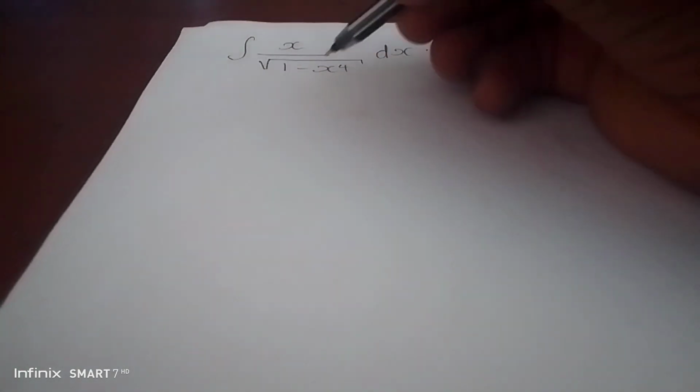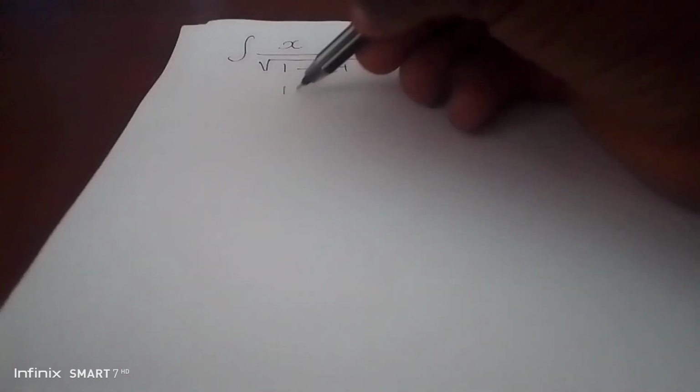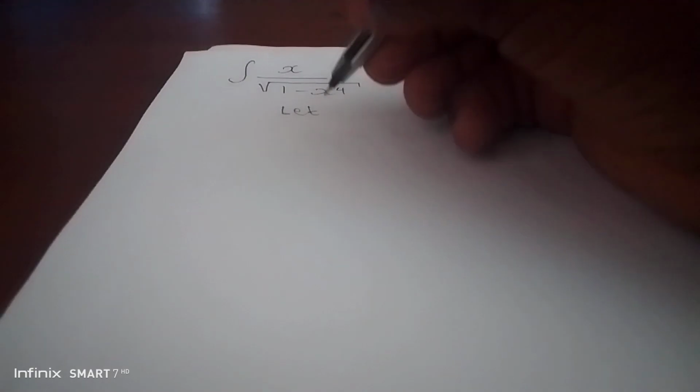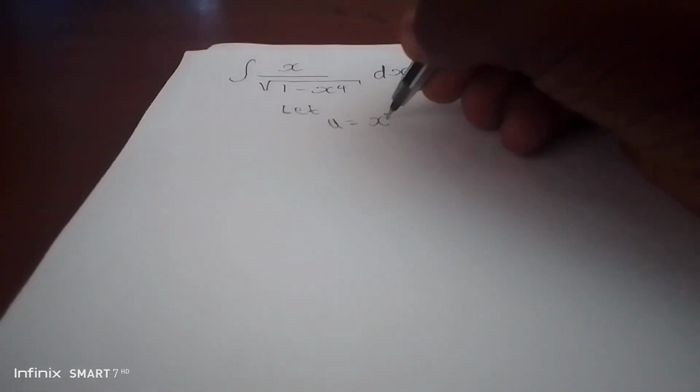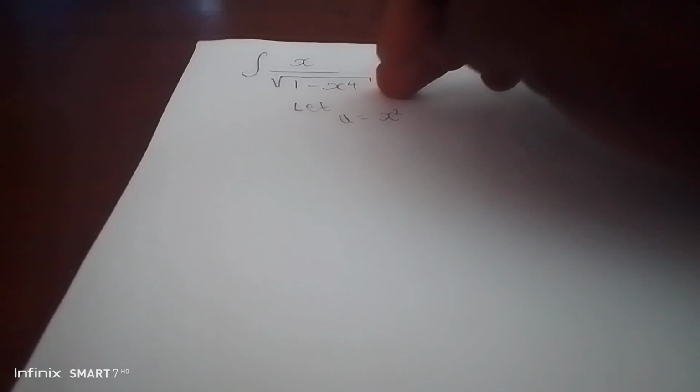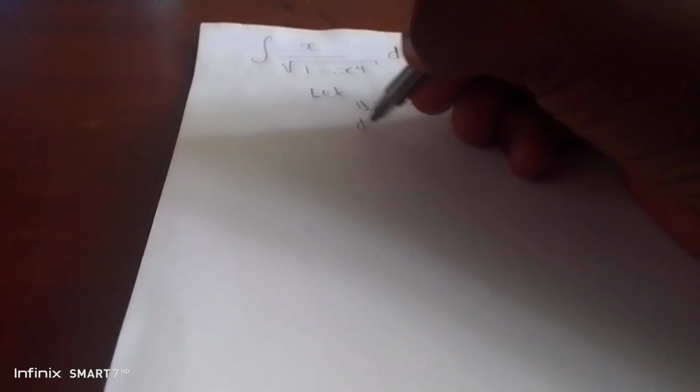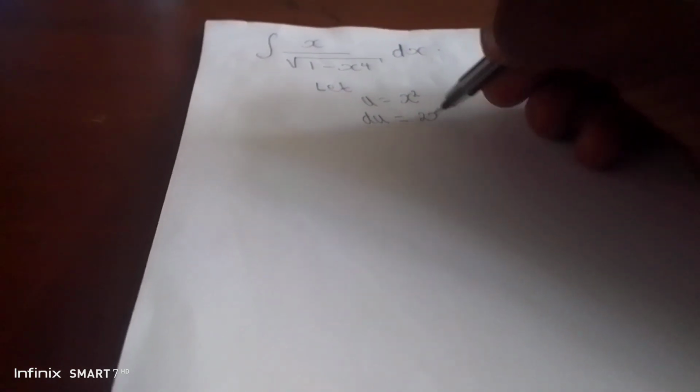Let's change a variable u to be equal to x squared, so we want here to be u squared. Okay, u equals x squared. Let's differentiate this one. This one differentiated, it's du. This one, it is 2x dx.